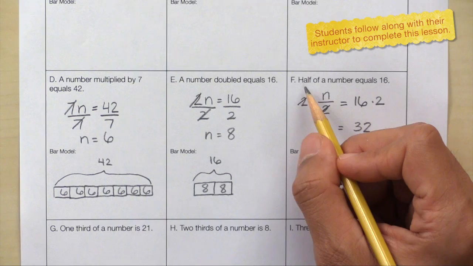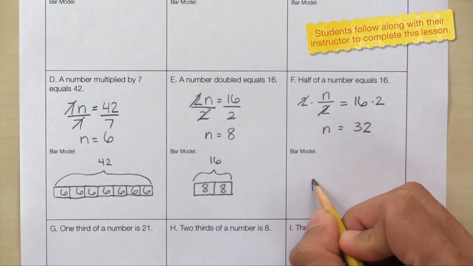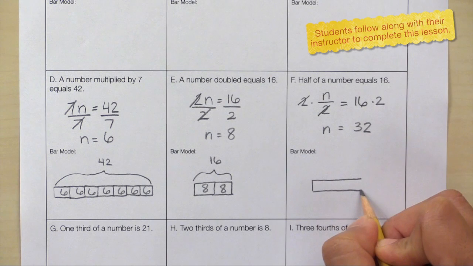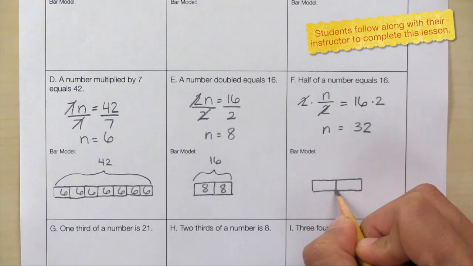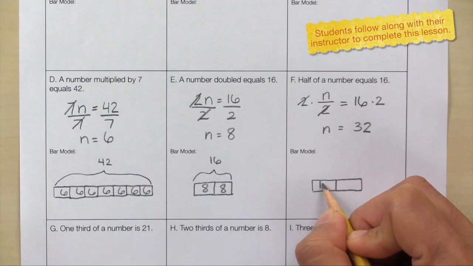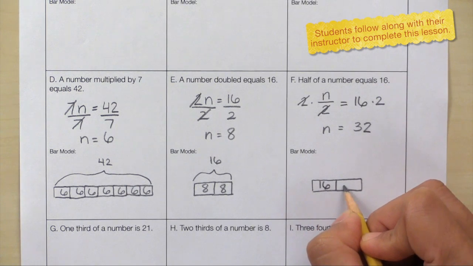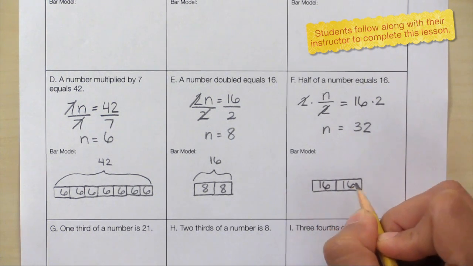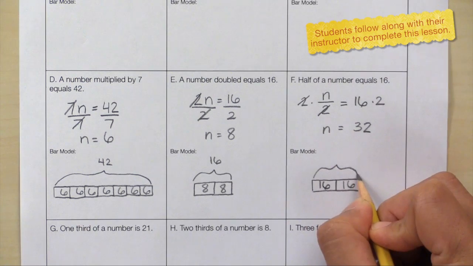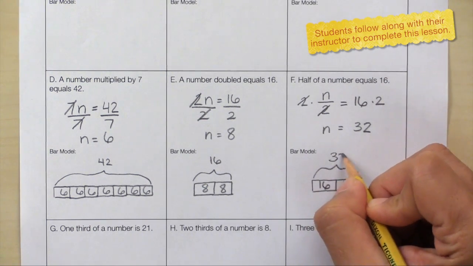Here's the bar model. Half of a number equals 16. Here's the number. Let's take half of it, and that'll give us 16. We know that this half is 16 as well, so that means the original number was 32.